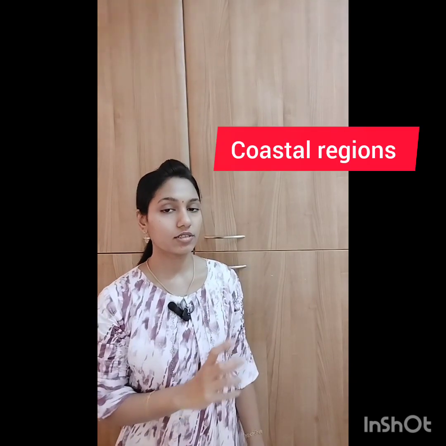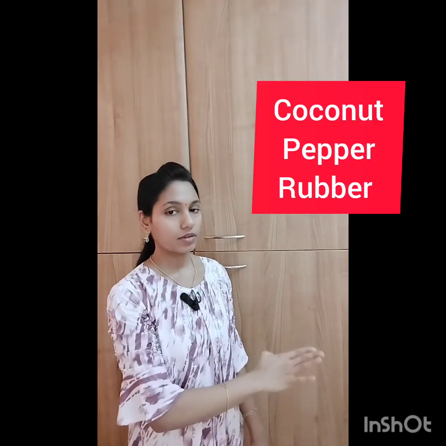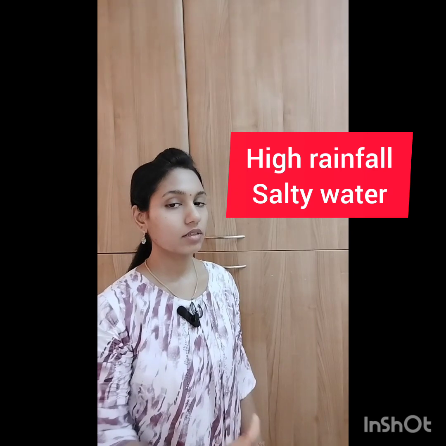And the next topic we learned, I think, was the coastal regions. In the coastal regions, the plants growing in these areas are coconut, pepper, rubber. In coastal regions, the special thing is they receive high rainfall and the water in these areas is salty. Okay, these 2 points you need to remember. And one more thing, the plants growing in the coastal regions do not shed their leaves in winter. Okay, that point you need to remember.